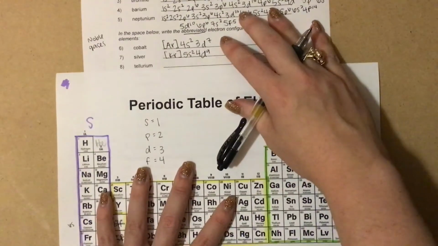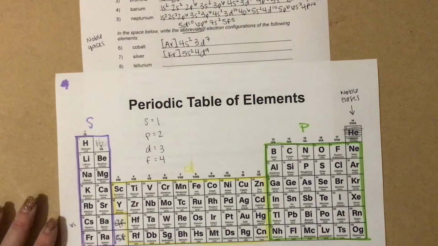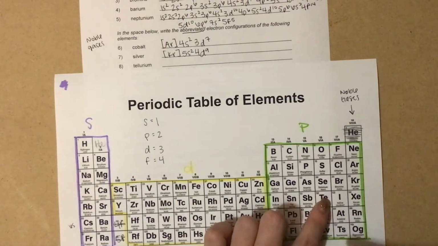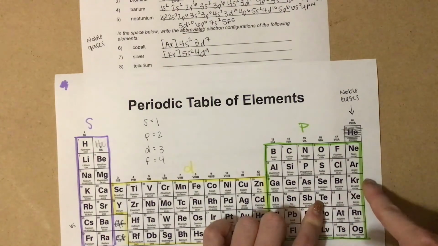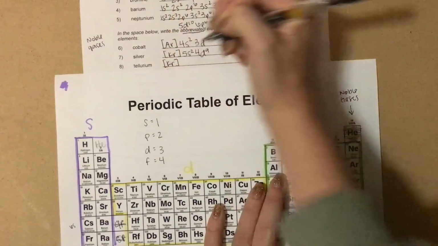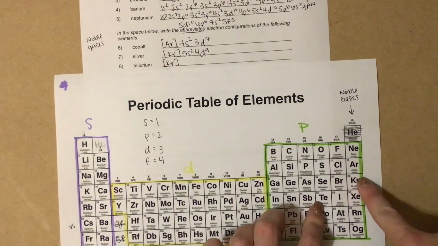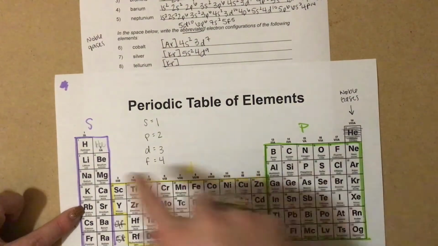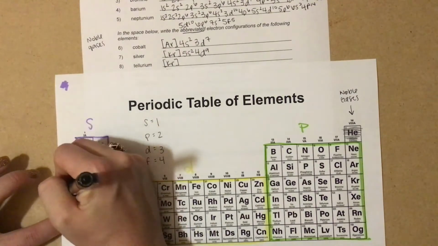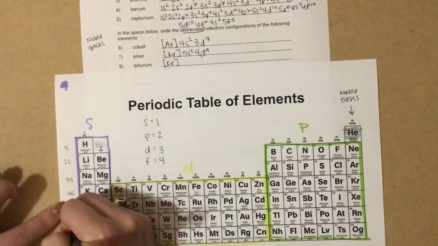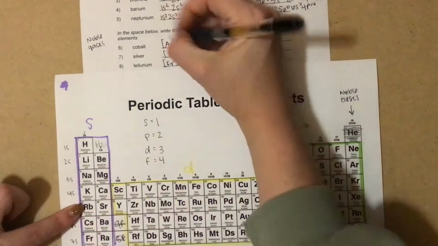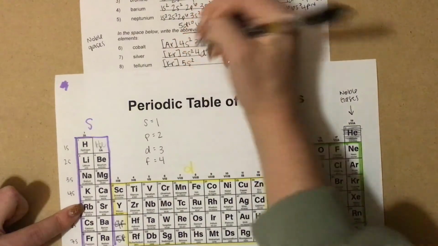Next we have Te right here. It's number 52. The noble gas that comes before it is krypton, so I'm going to put Kr in my brackets. I'm going to pick up where Kr left off. Here, why don't I just write these out: 1s, 2s, 3s, 4s. After krypton is 5s, so I've got 5s2.